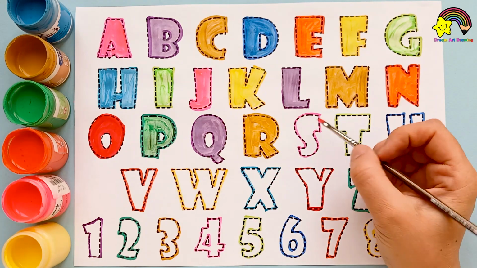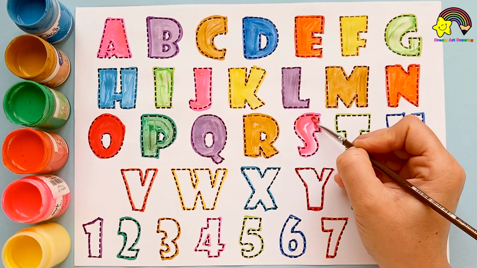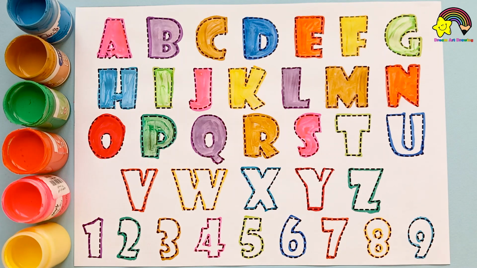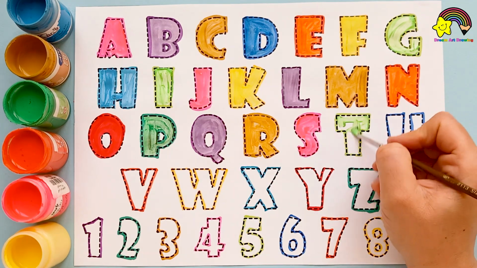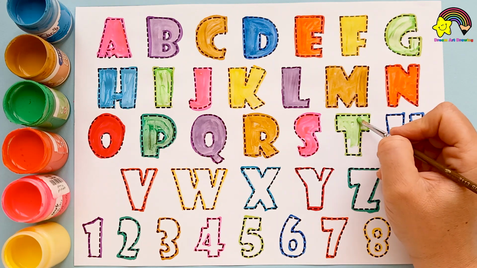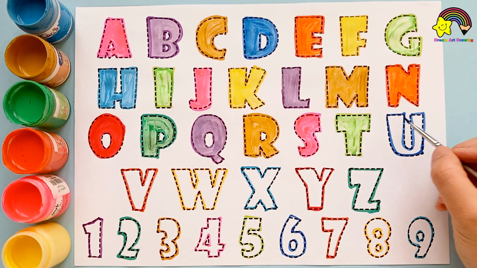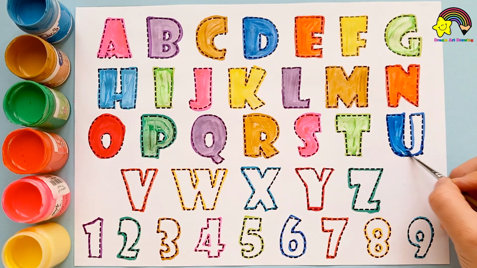Pink color. S. S for smile. Green color. T. T for telephone. Dark blue color. U. U for unicorn.